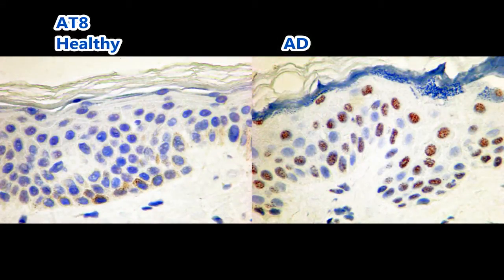In these slides, we measured the abnormal tau protein detected by the specific AT8 antibody. This is the same protein found in brains of patients with Alzheimer's disease and some patients with Parkinson's disease. The healthy patient is on the left side of the screen, which doesn't show any red spots, which means no expression of abnormal tau protein. However, in the right side image of a patient with Alzheimer's disease, we can see several red spots in the epidermis. This indicates a strong presence of abnormal tau protein.